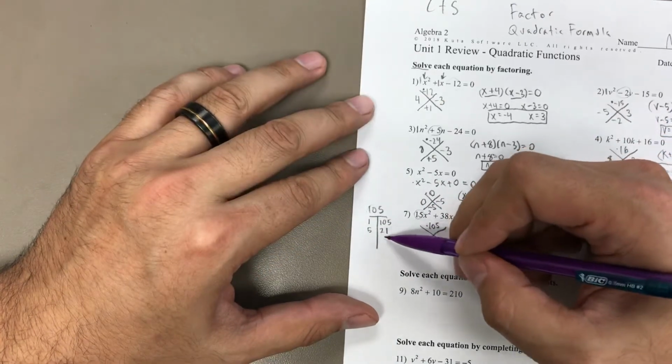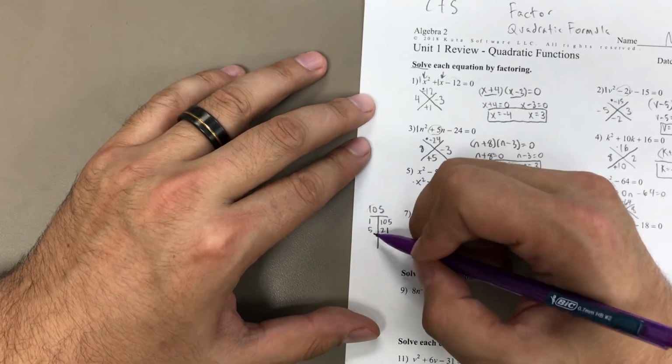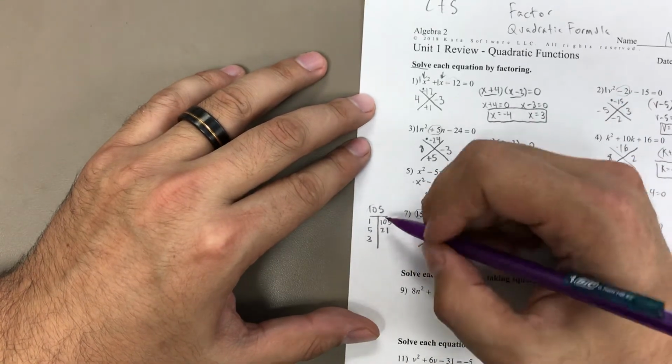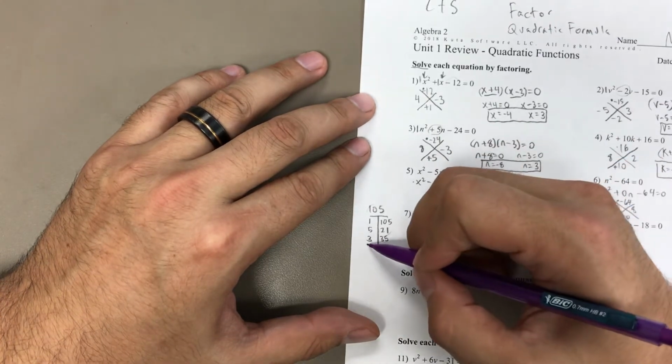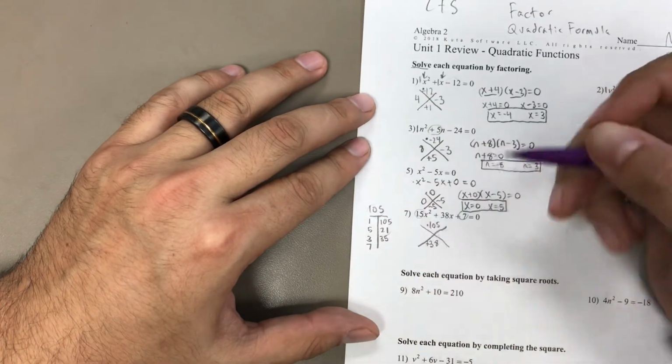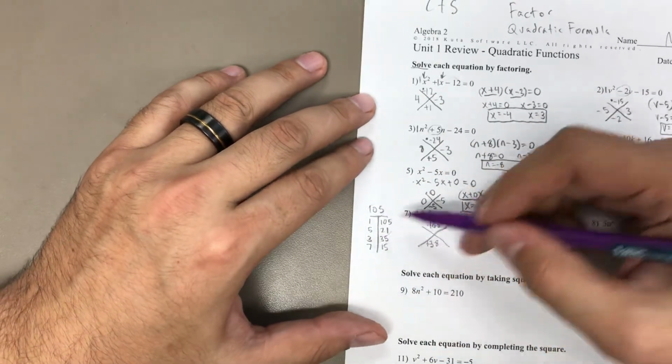So for example, 21, I know that's divisible by 3, so that means that 105 is also going to be divisible by 3. So if I divide it by 3, I get 35. And then I also know that 21 is divisible by 7, so if I divide 105 by 7, if I use my calculator, I'll end up with 15. So this looks like it's enough maybe to find our answer here.